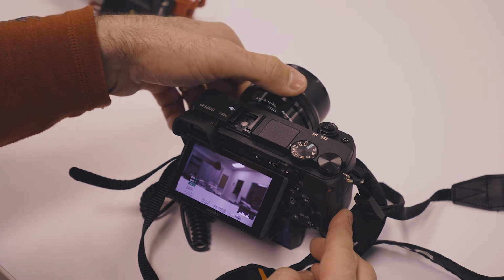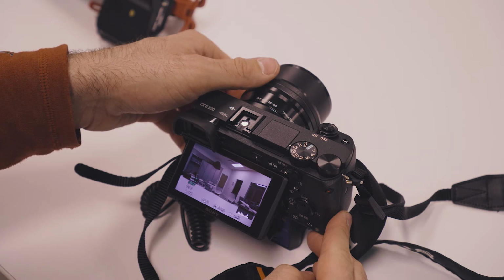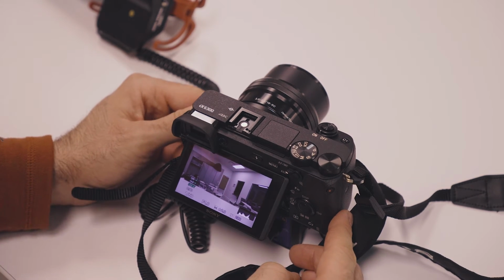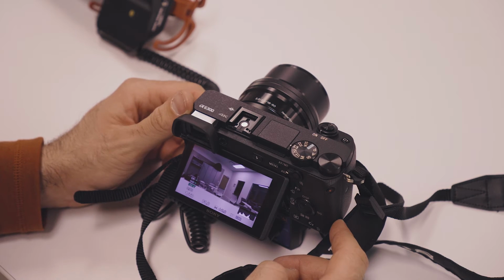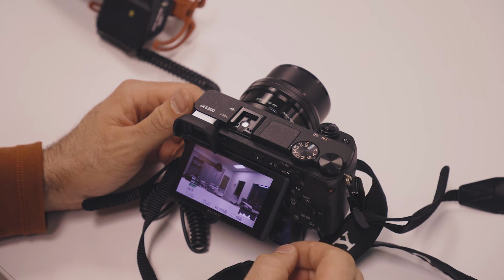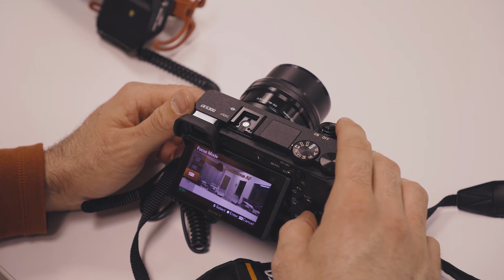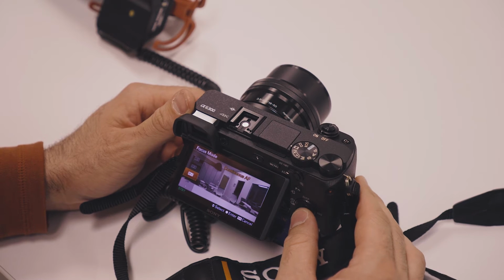With these tiny lenses on these small cameras, I think that manual focus can be very challenging. These cameras usually do a pretty good job of autofocus, and I almost always shoot on autofocus with this particular camera. So if I were you, I would keep it on autofocus continuous, AF-C.